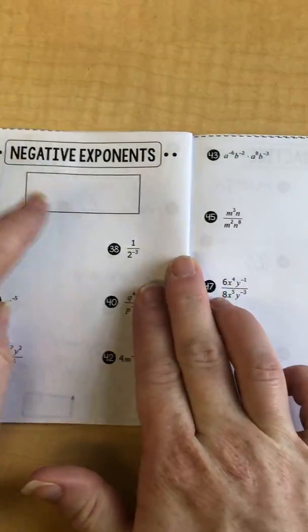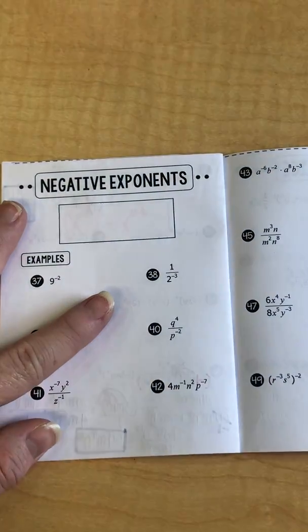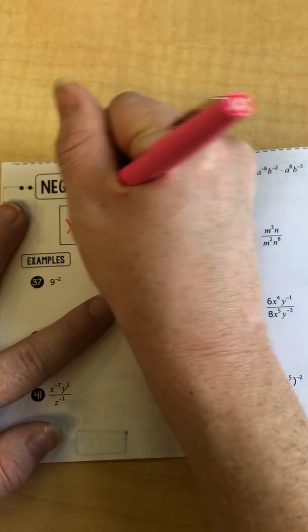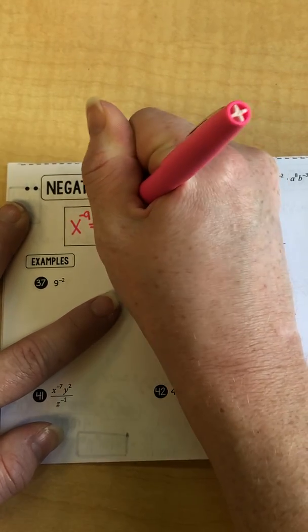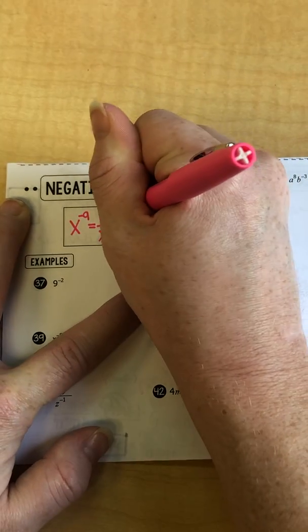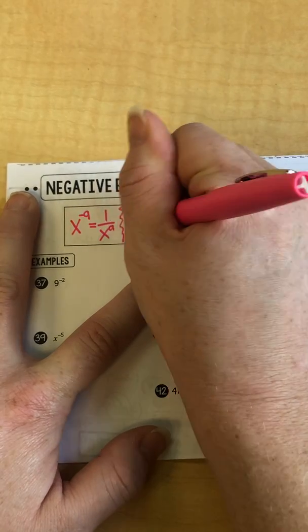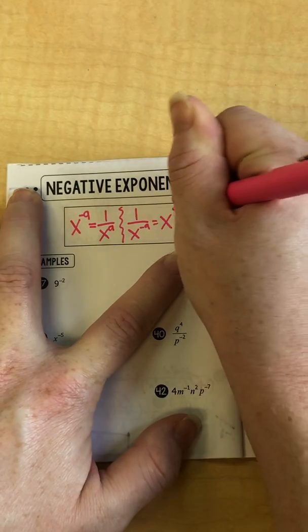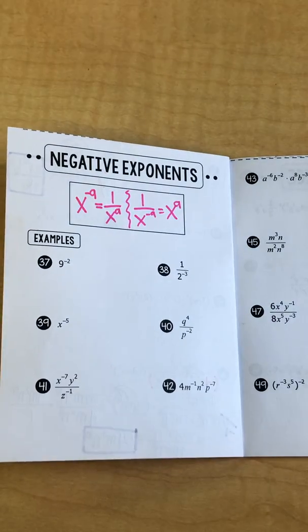Okay, let's flip this to negative exponents. My rule for negative exponents, if I have a negative exponent, I'm going to cross the fraction bar line and change the exponent sign. But if I start out with a negative exponent, then I can just bring it up to the numerator and it turns positive.